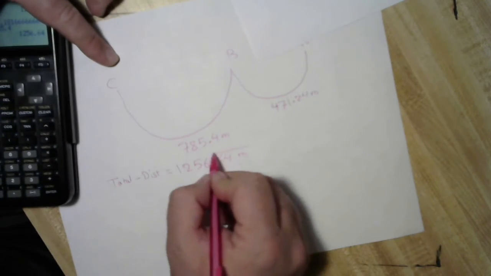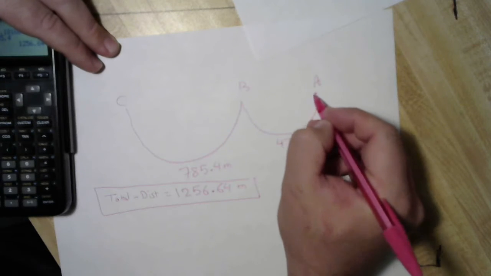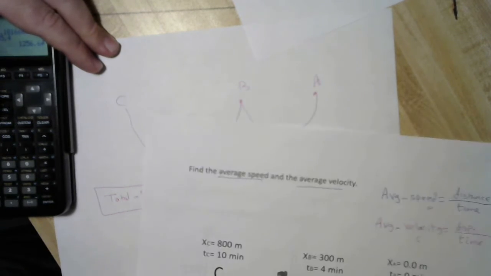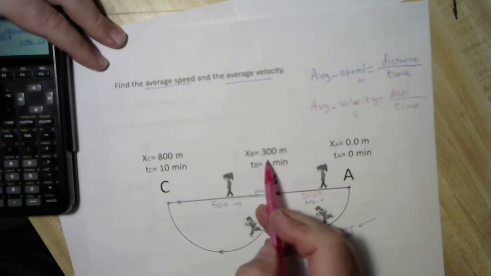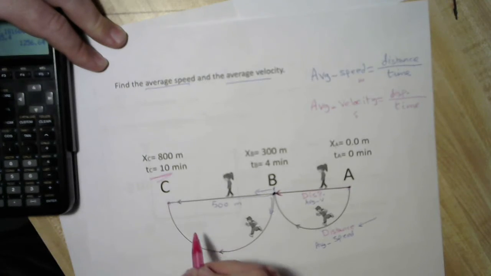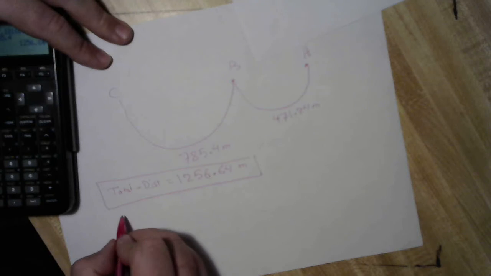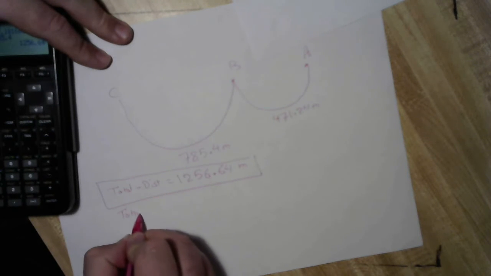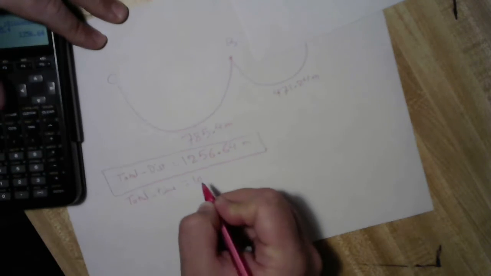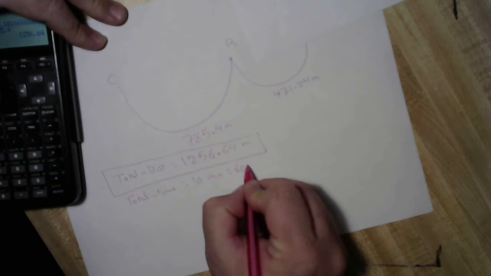This is the total distance. How much is the total time? The total time is, as we see, 4 minutes, 10 minutes. From A to C, he spent 10 minutes as the girl spent. So the total time is equal to 10 minutes, which is equal to 600 seconds.